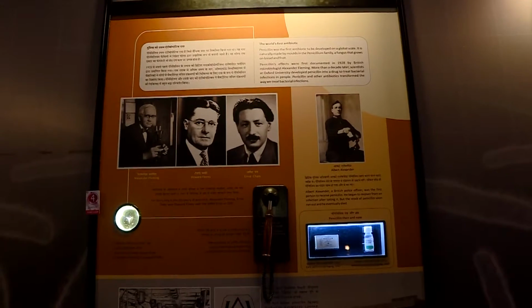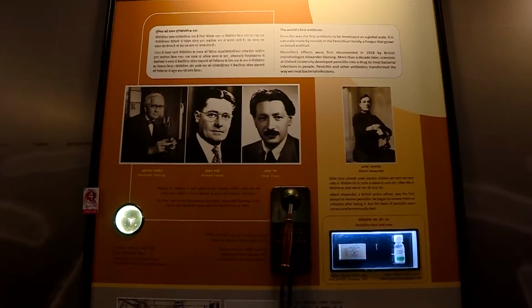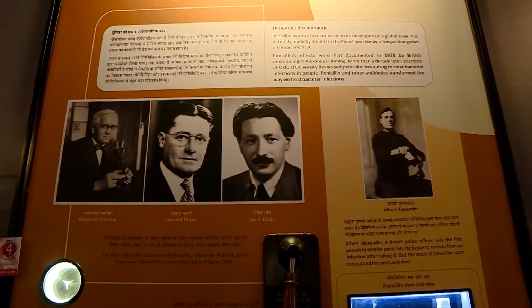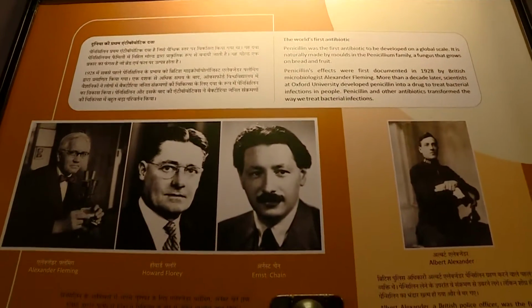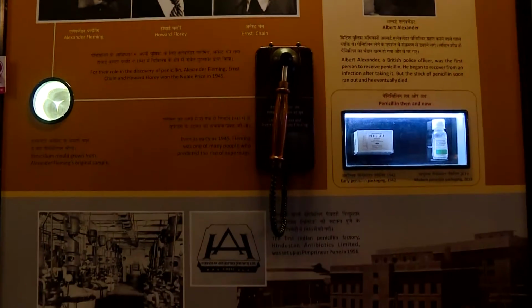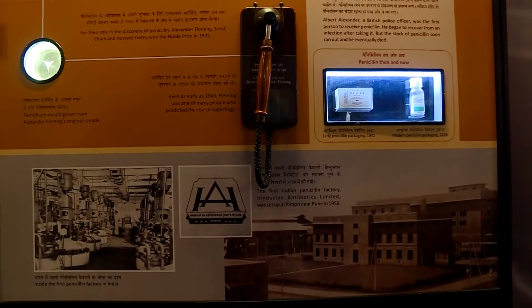antibiotics. The first antibiotic known to human civilization is the one which was isolated from the penicillium mold by Alexander Fleming, which is nothing but a fungus that grows on bread and fruit.